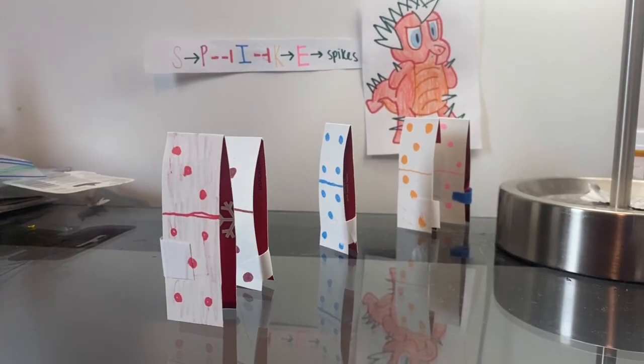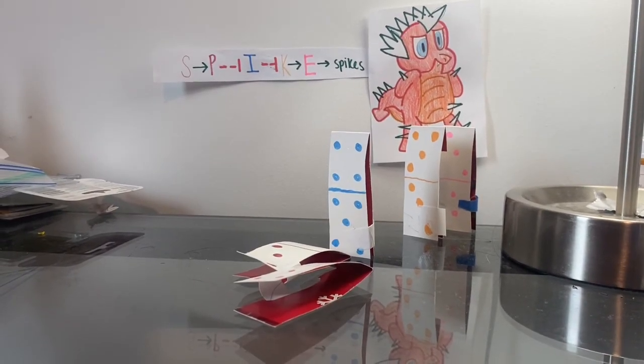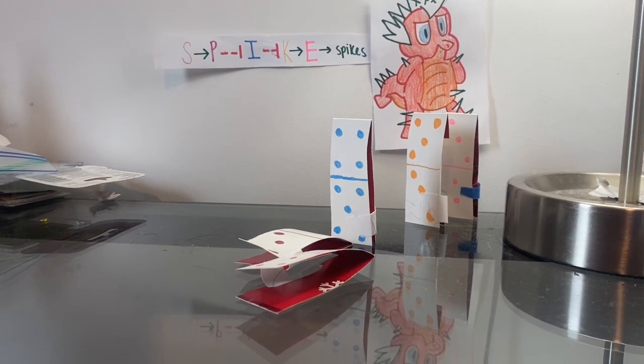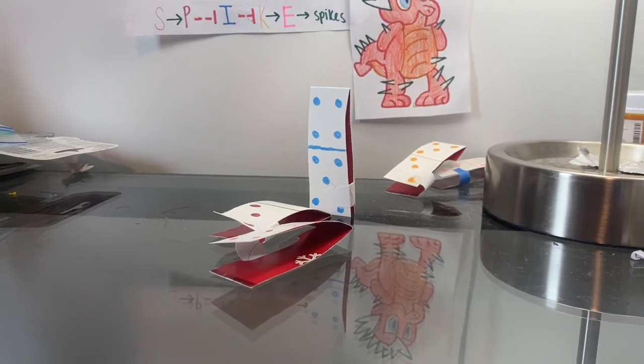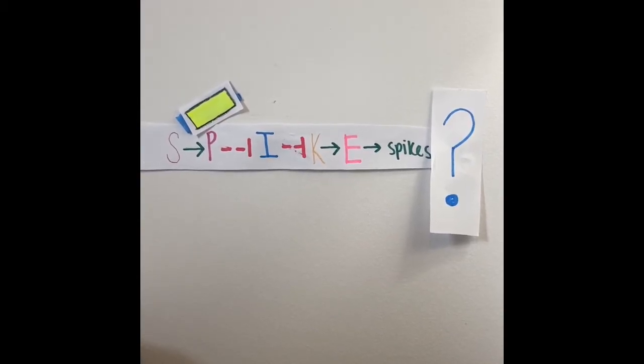If we want to look at it like dominoes, S knocks down or promotes P, but then P can't inhibit or knock down I. I can't knock down or inhibit K, but then K is able to knock down or promote E, and we get spikes. If mutations arise in the genes, it can affect the pathway. We will look at some examples.